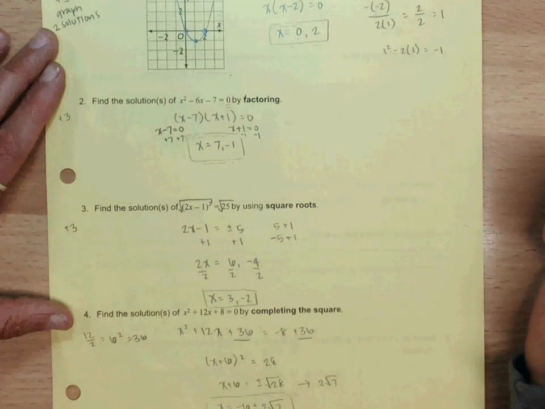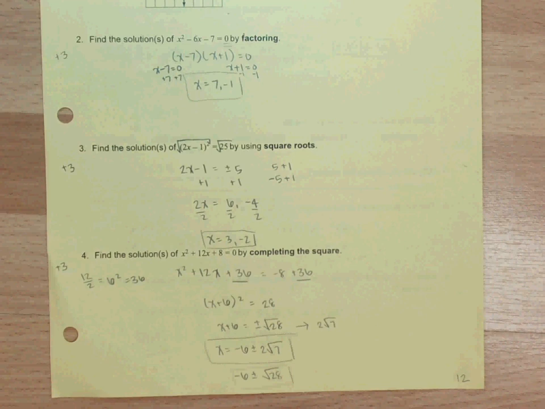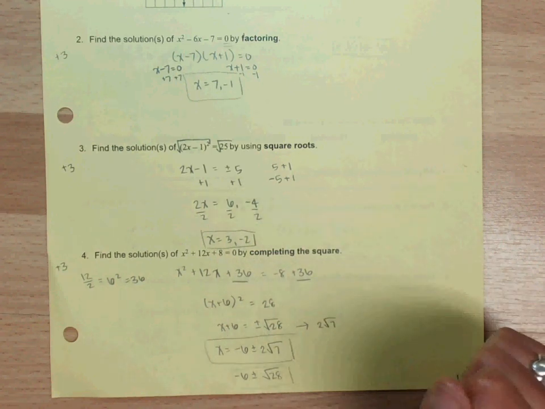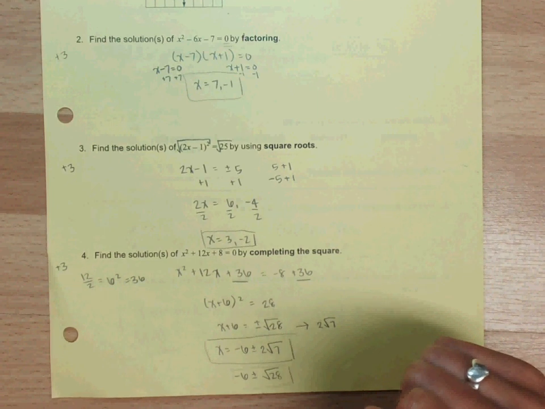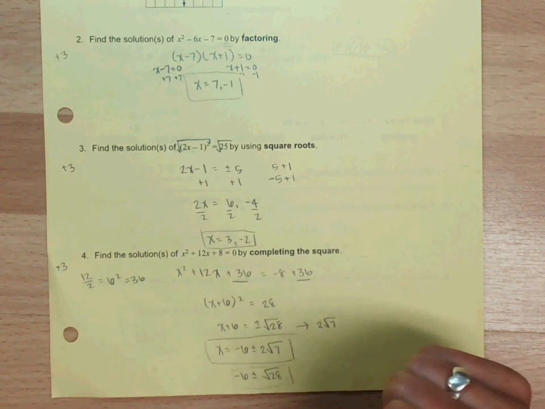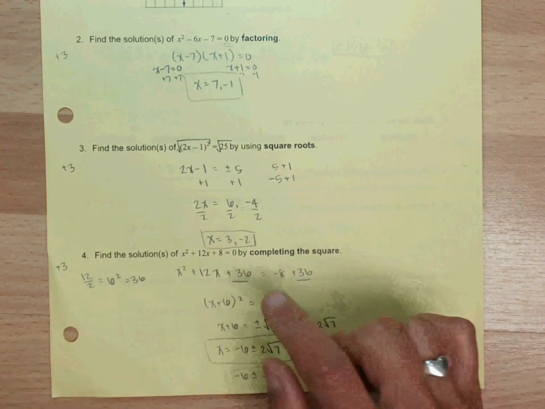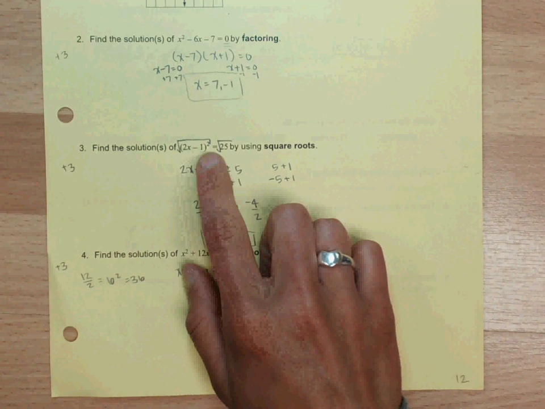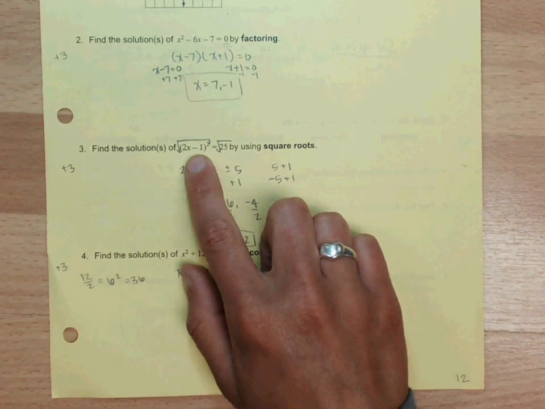Problem number 3 is finding the solutions by using square roots. If you forgot the plus or minus sign, I did take off 1 point. If you don't take the square root, then I took off 2 points. And if you just solved it incorrectly, then I took off 3. So if you solve this one, it's actually already isolated, so the square is what you want to undo first.